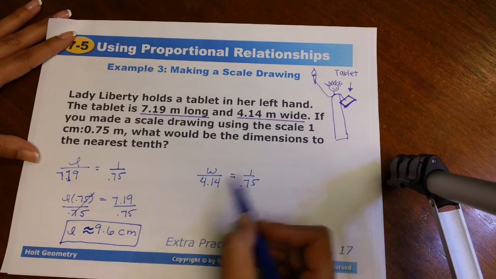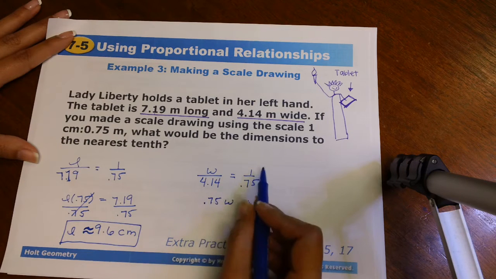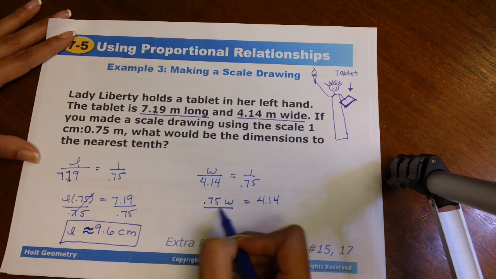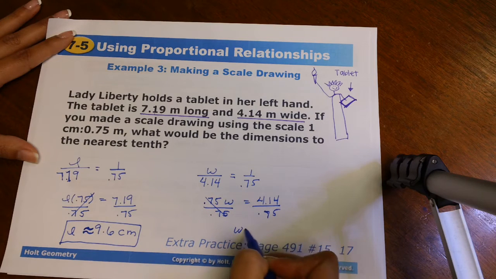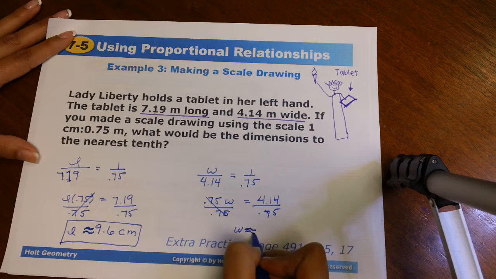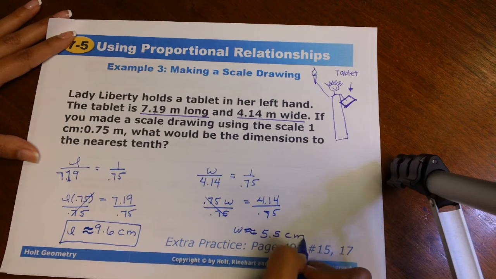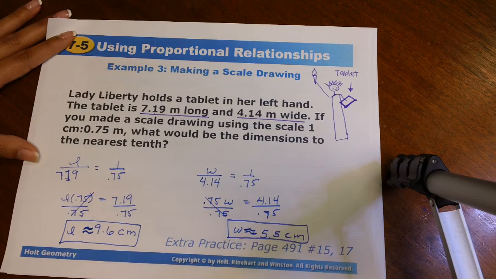Same thing here, we're going to use cross products again, so this is 0.75W equal to 4.14 times 1, which is just 4.14. Divide both sides by 0.75. These cancel. I end up with W equal to approximately 5.5 centimeters. And so now we have our length and our width.